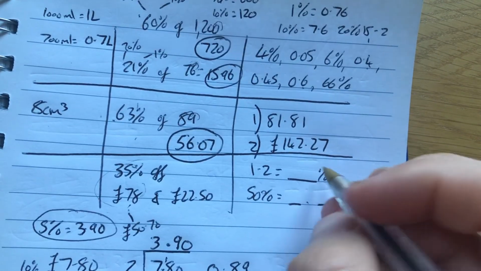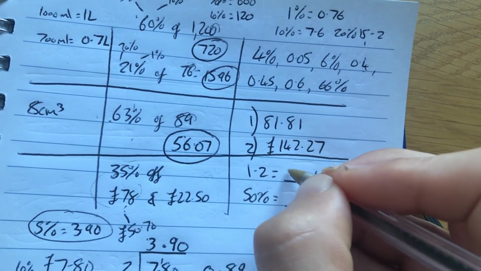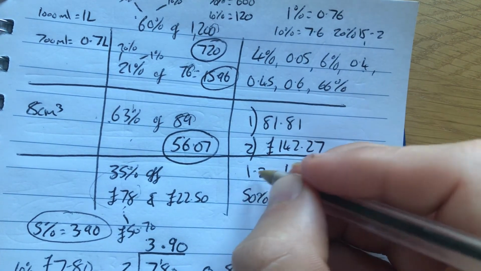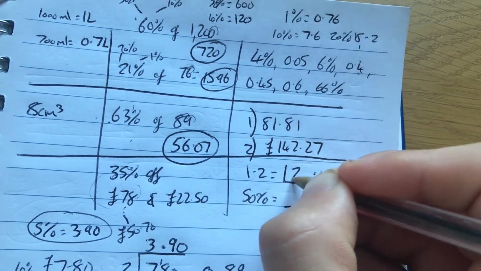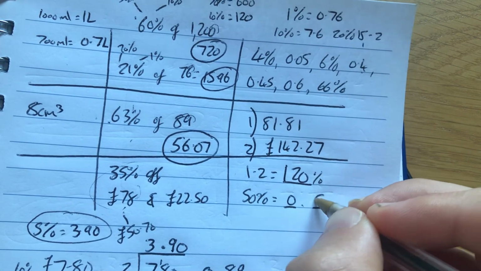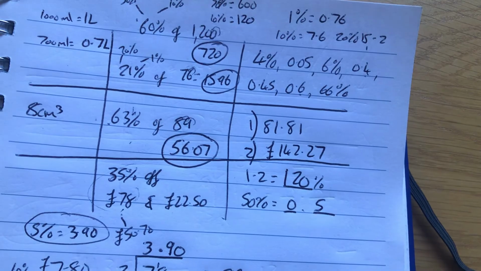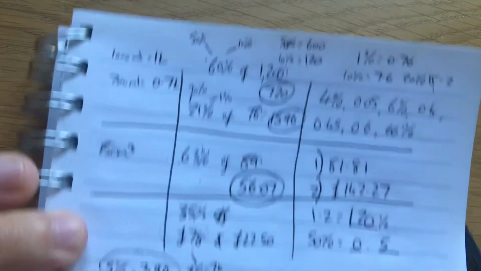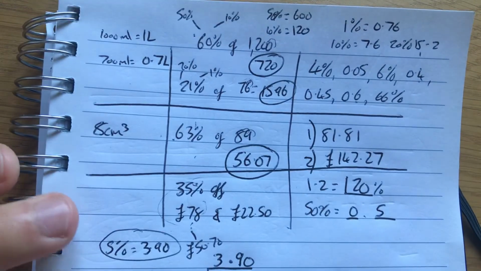And then you asked one, 1.2 as a percentage, where you've got one whole thing, which is 100%, 0.2, which is 2/10, so 120. And the 50%, we should all know, is half, which is 0.5. Lovely. Sorry about that, guys. Lots of calculations all over the place today. But hopefully, we've managed to crack something.